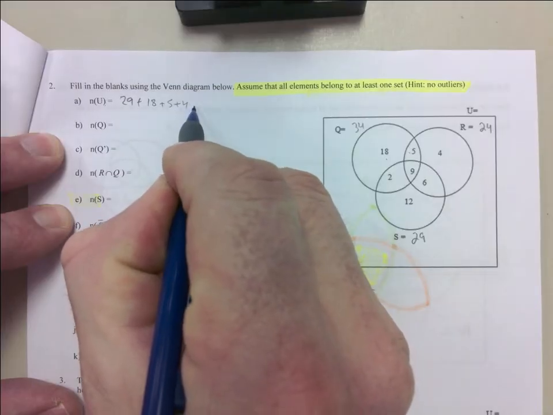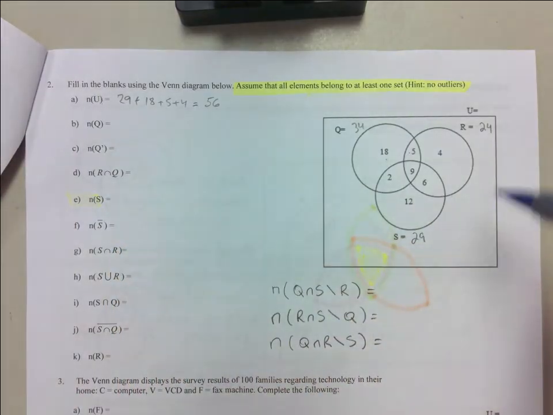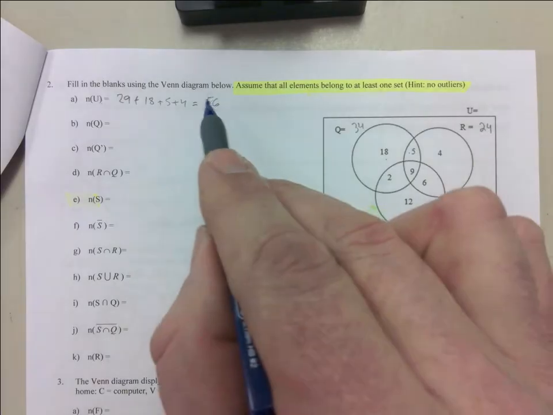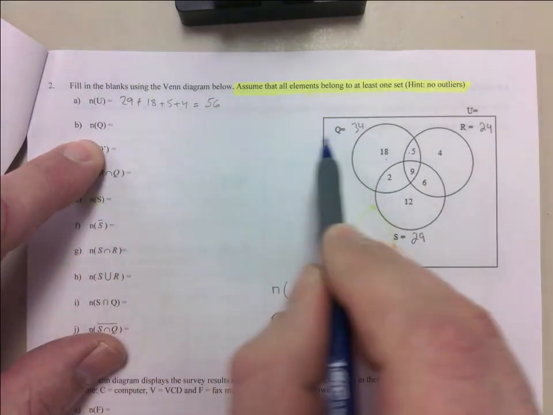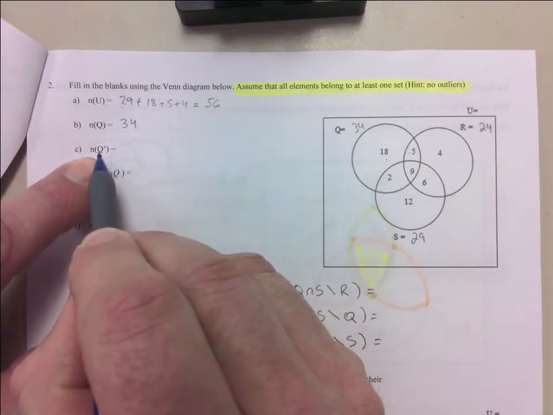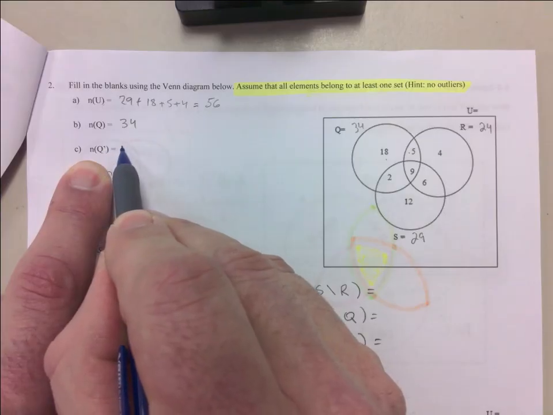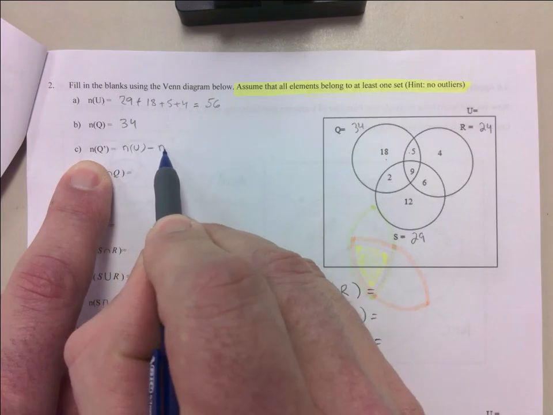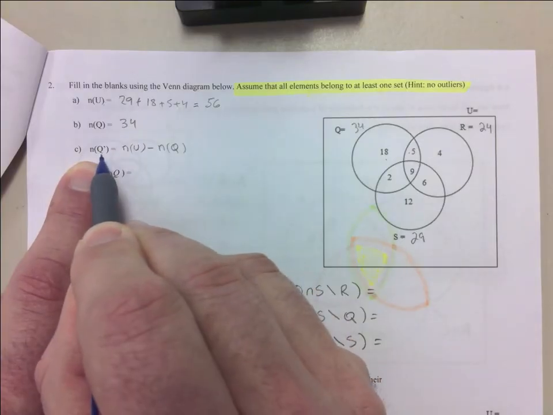Okay, that adds up to 56. Remember, this one doesn't have an outlier, but if there had been an outlier, you would also want to add it here because it's the universal, it's everything, okay? N of Q is already done. N of Q naught, what do you do with the naughts, guys? I would like you to think of universal minus N of Q. Can you think of that whenever there's a naught?